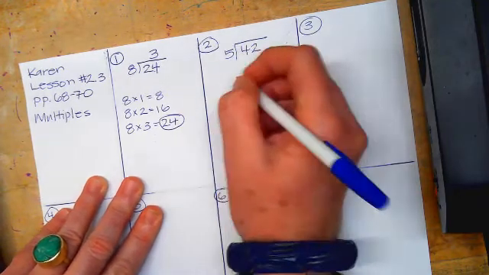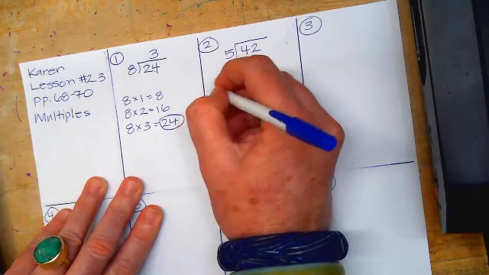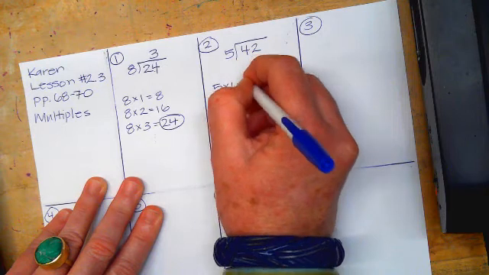Now, number 2 says, is 42 a multiple of 5? So in other words, is 42 divisible by 5? Well, I can figure it out this way.